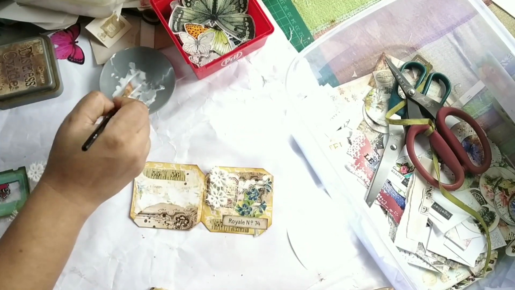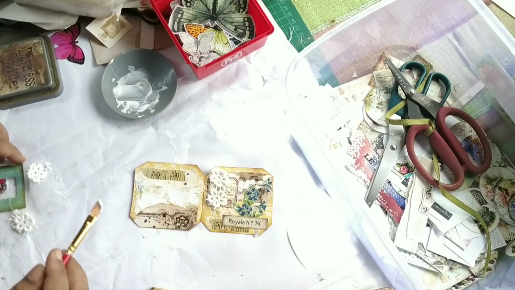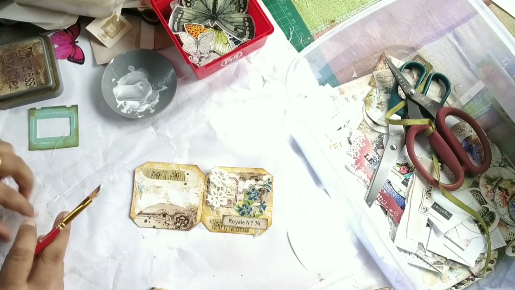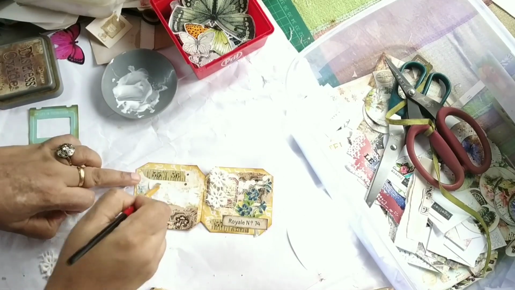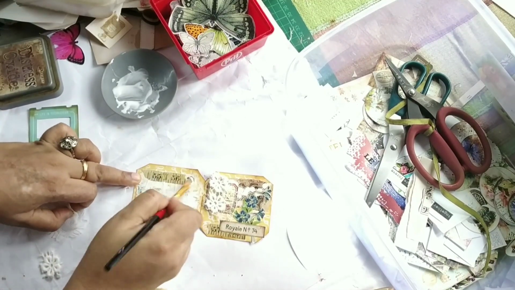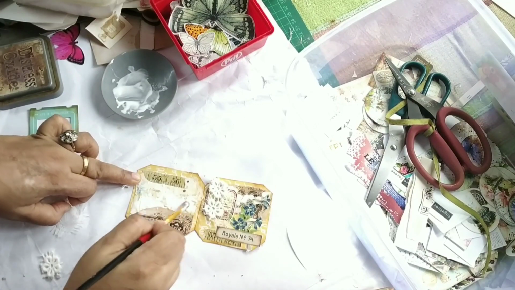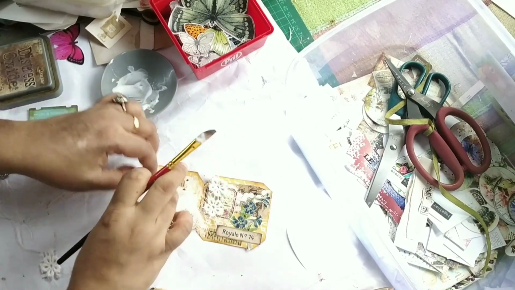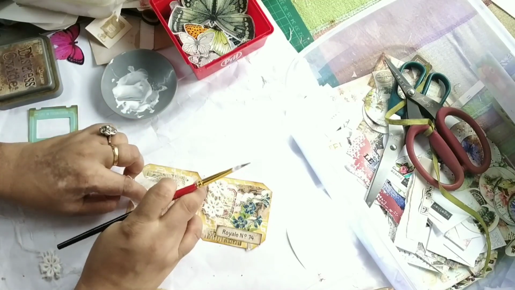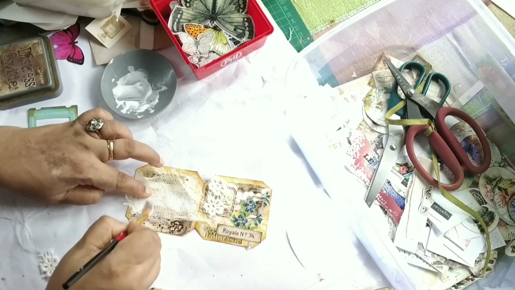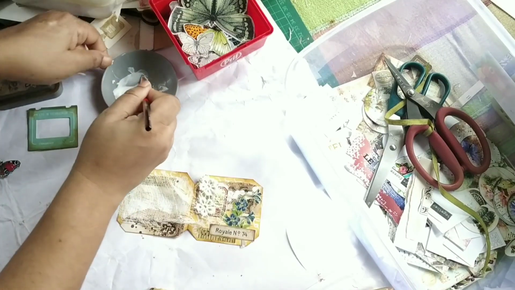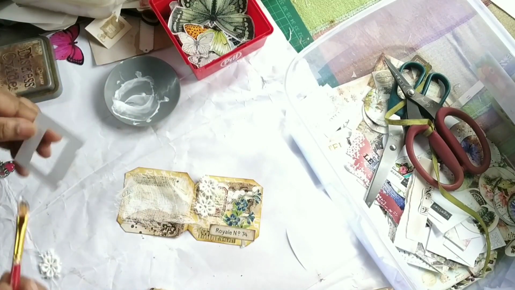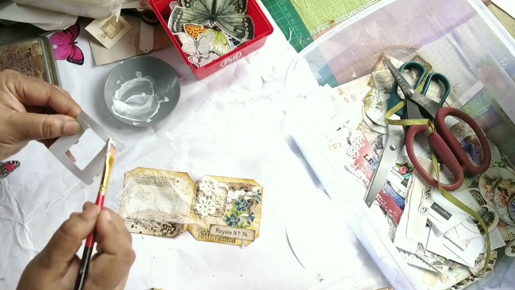So I generally try to create as little mess as possible, but paper crafting is a little bit messy, even if you try to keep it controlled. After a point of time, it totally takes over your workspace, you know. So I'm going to layer this Polaroid frame.